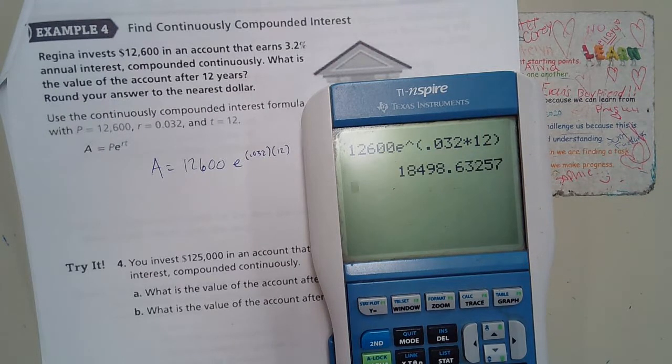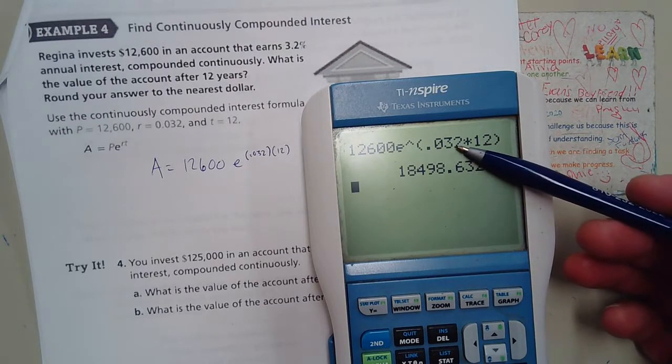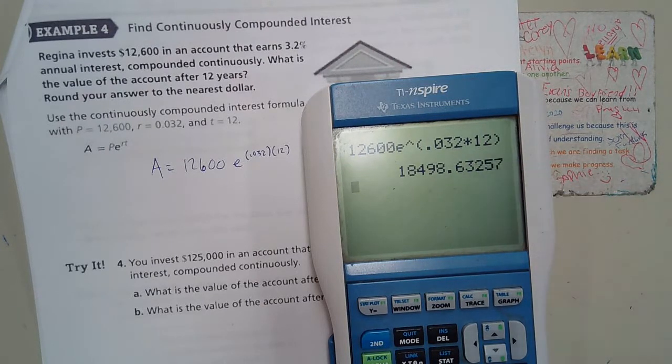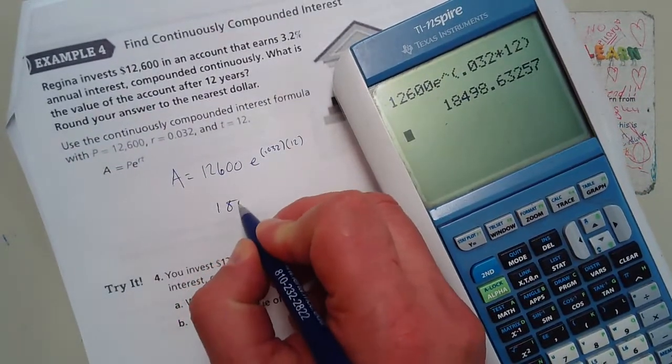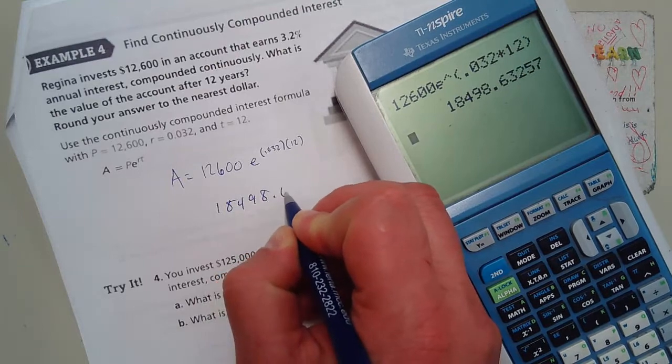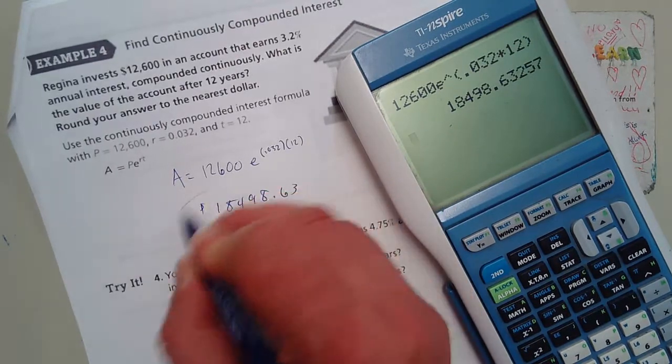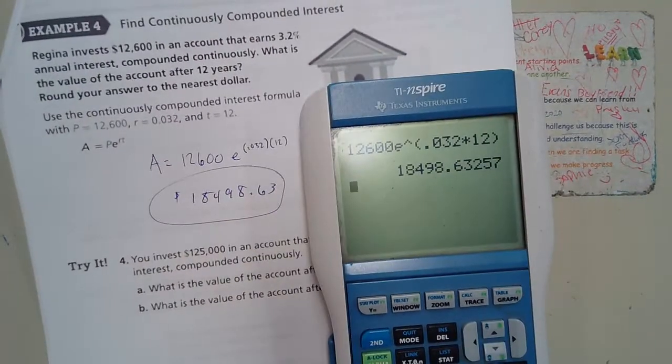We get a number. And you've got to look if these make sense. So this is 12 years of investment, a pretty good 3% interest rate, $18,000. This answer makes sense. This looks like about what it should be in terms of how much money you should have at that rate. So there we go. So that would be her amount compounded continuously.